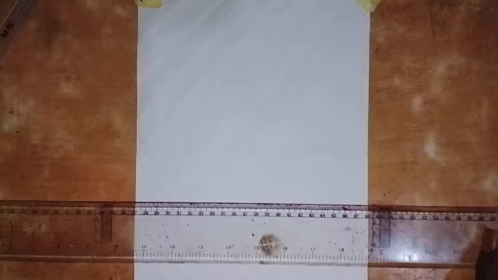I'll read the question twice, then we go on and look at how we can determine the true length and true inclinations of this given line in space. The question says a straight line PQ has its end P 15 millimeters above the HP, that is the horizontal plane, and 60 millimeters in front of the VP, that is the vertical plane.